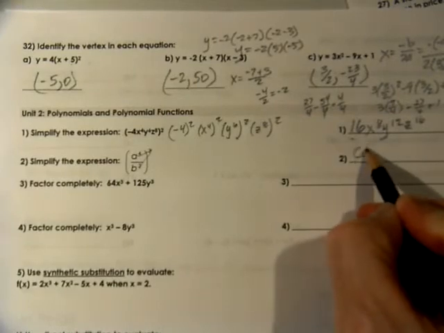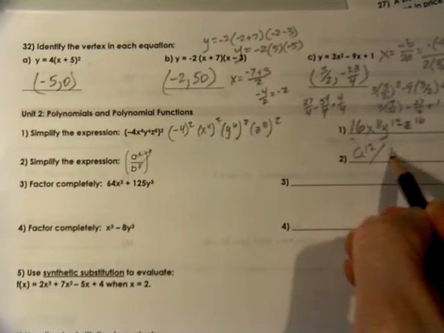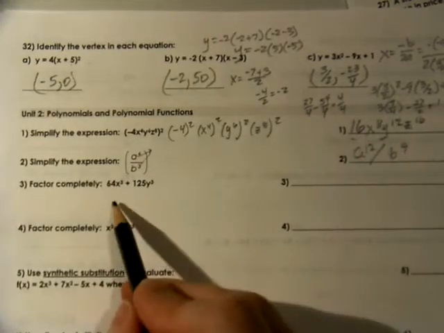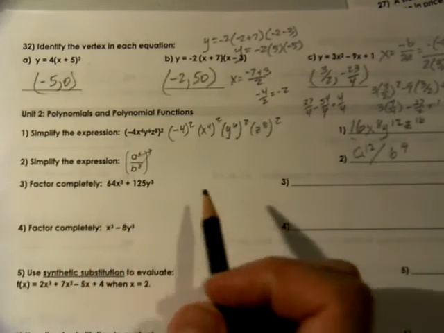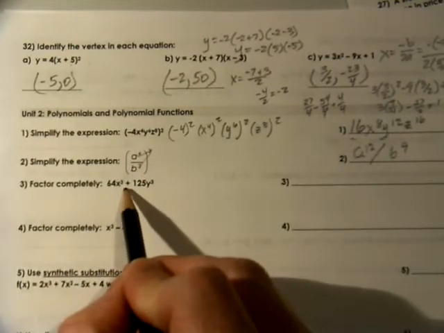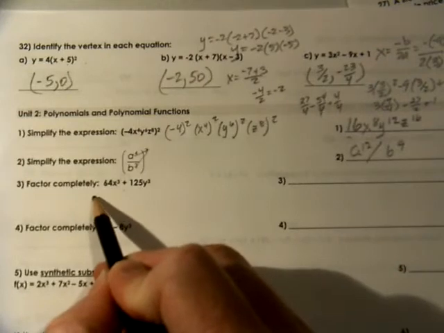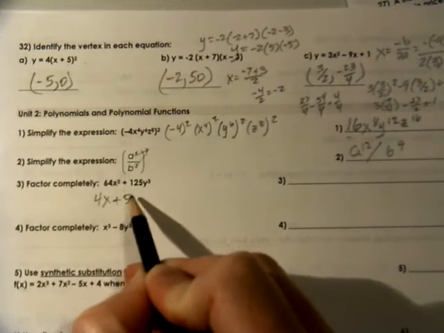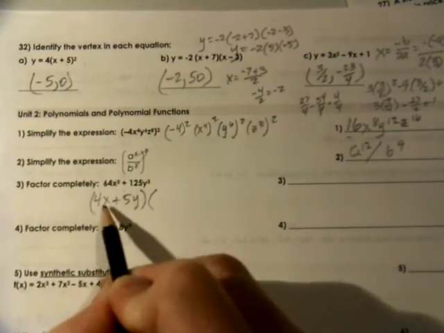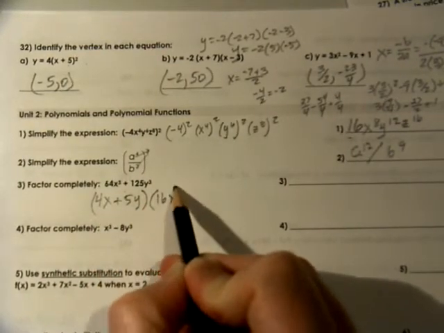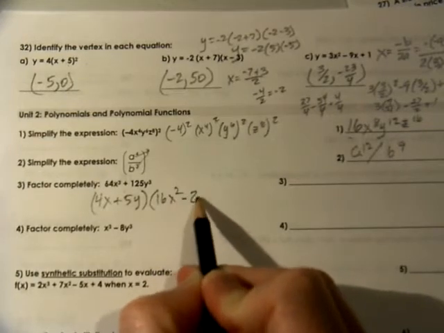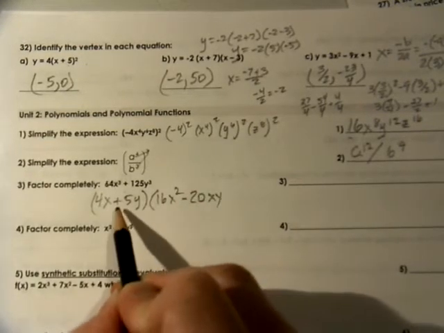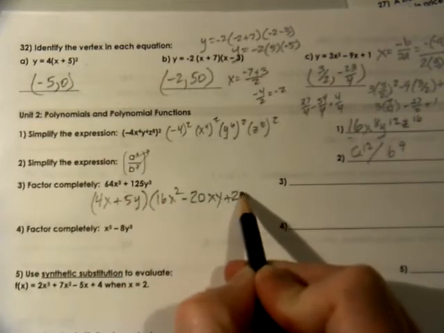So we're going to get a to the 12th divided by b to the 9th. We're going to factor completely. So this is the sum of two cubes. So the cube root and the cube root, and then we square it. We multiply the two together and change the sign, and we square it.